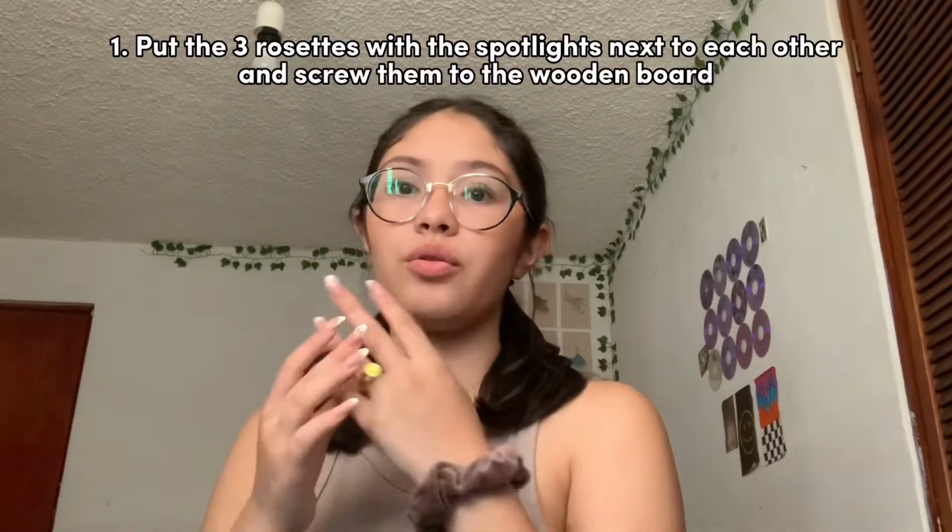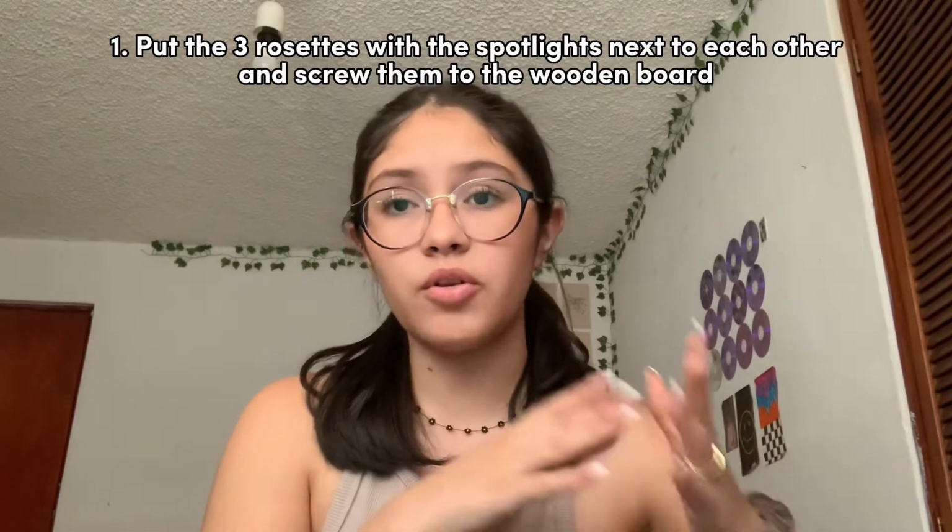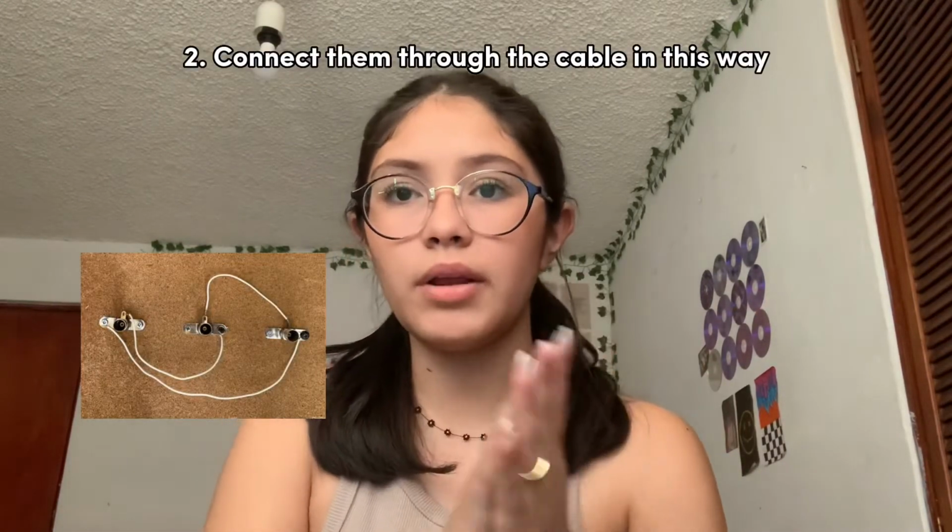First, you need to put the 3 rosettes with the spotlights next to each other and screw them to the wooden board. Next, you have to connect them through the cable in this way. I'm going to be putting some images so you can have a better comprehension. Now, it's really important to connect the positive pole on the leg next to the base and the negative pole on one of the screws. It's also really important that none of the cables is touching the base of the rosette.